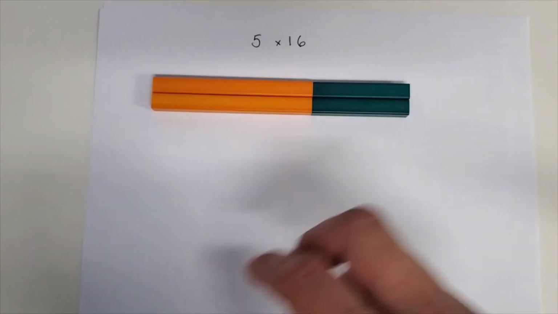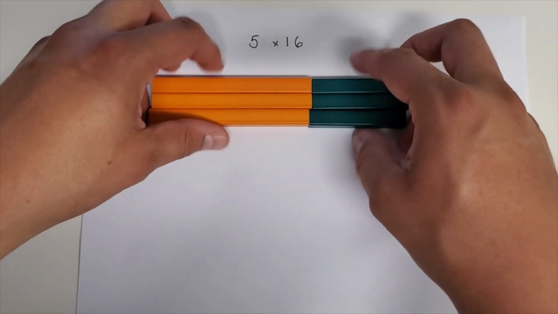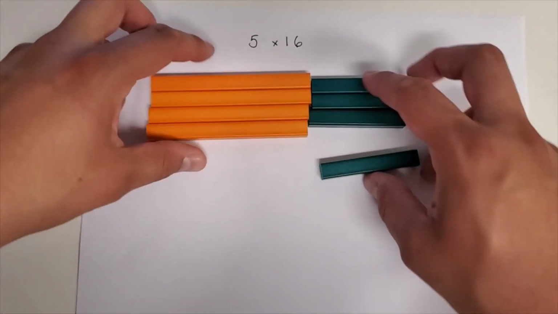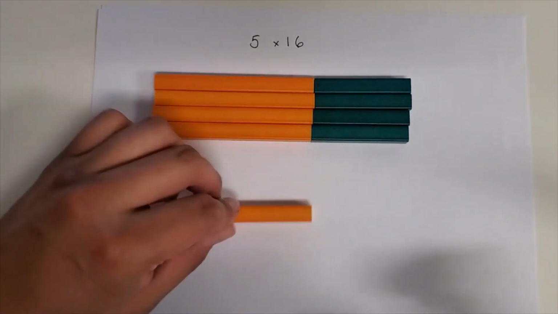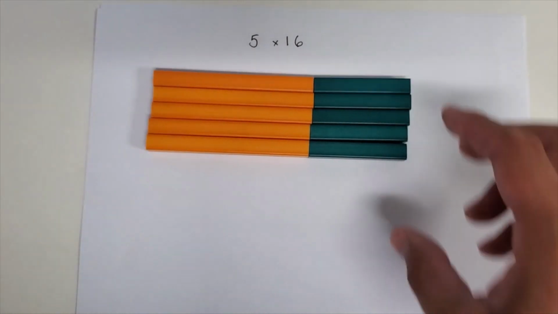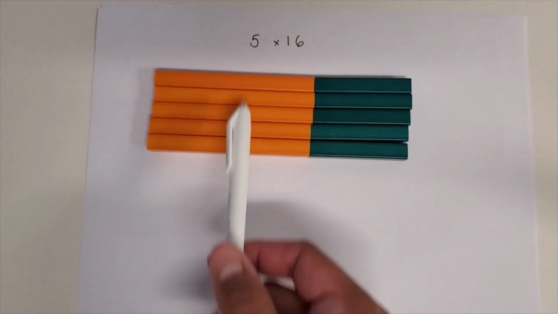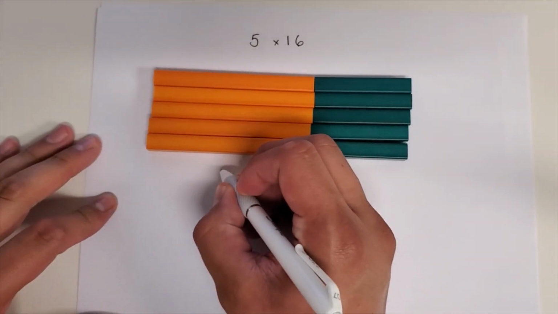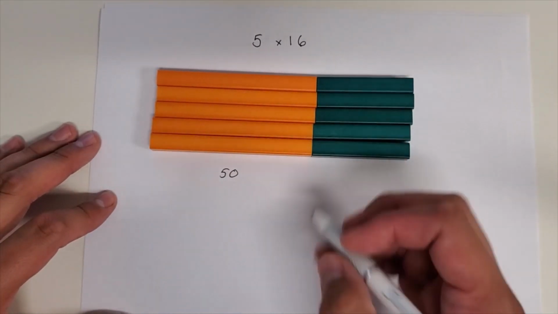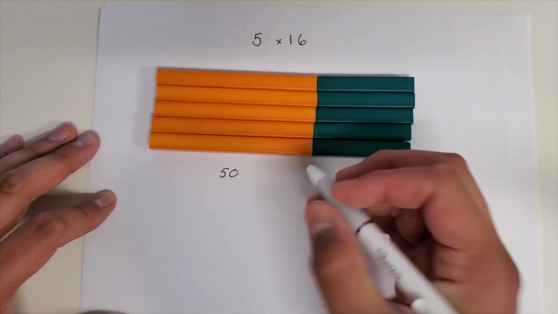It's 2 16s. Here we have 3 16s. And we have 4 16s. And then we have 5 16s. So now, same thing I did before, I can add up the tens. I have 5 tens, which would be 50. And then I have 5 sixes, which is 5 times 6: 5, 10, 15, 20, 25, 30.